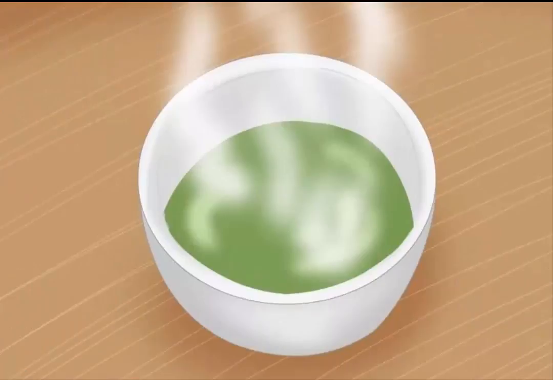Drink green tea. Green tea has been shown to decrease the risk of uric acid-containing kidney stones. Try to drink about 2 to 3 cups of green tea per day to help lower your uric acid levels.